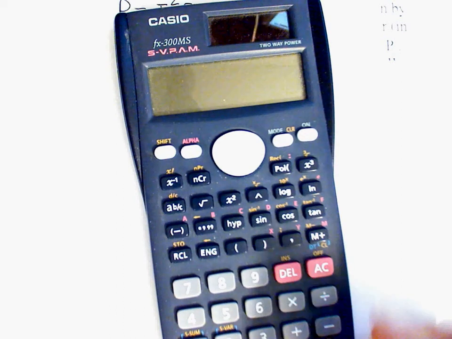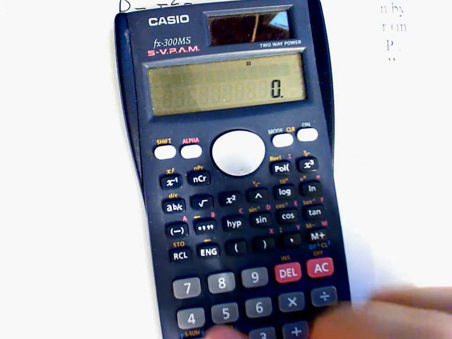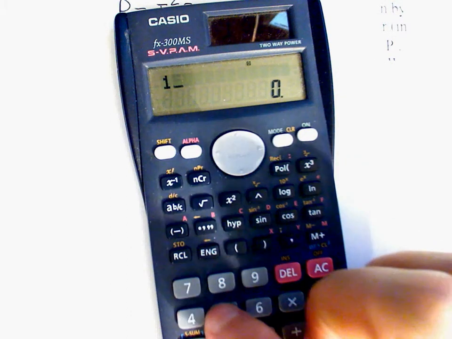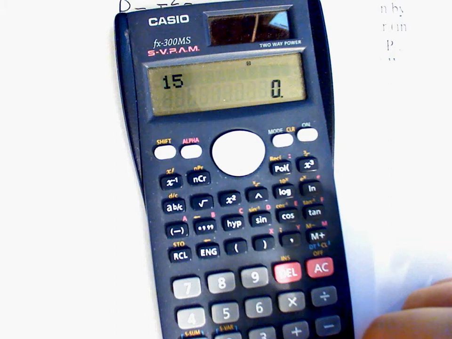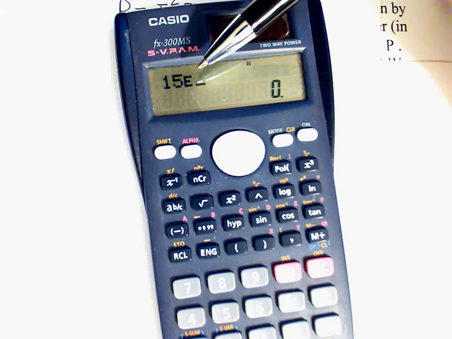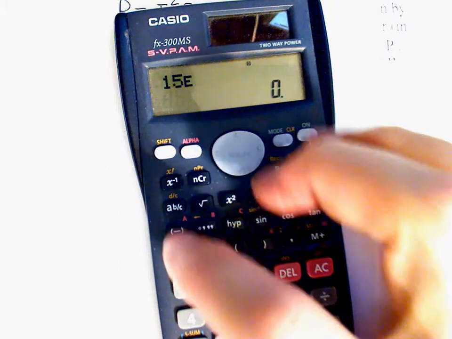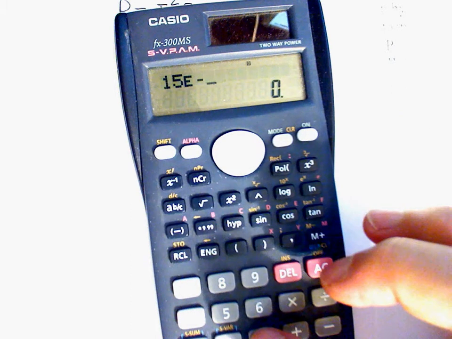I want to do 15 times 10 to the negative 3 and then square that. So 15, and then I press that EXP button, and that gives me this little E here, which is just calculator shorthand for multiply by 10 to the power that I'm about to enter.